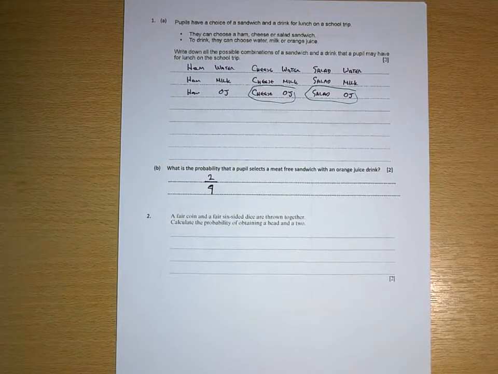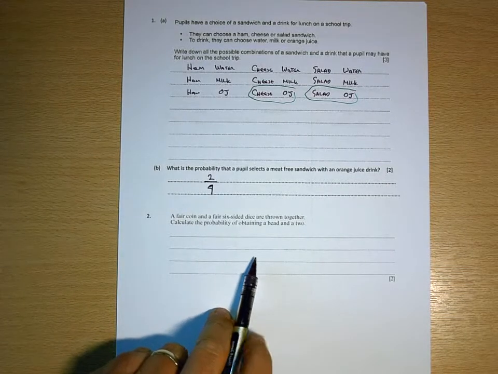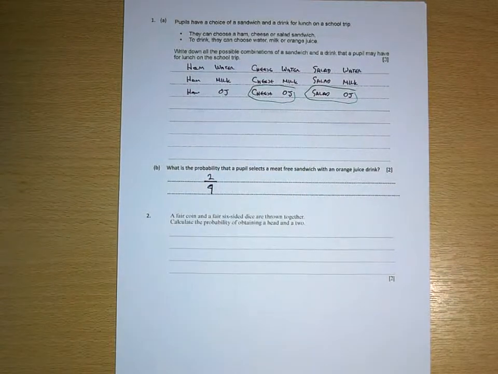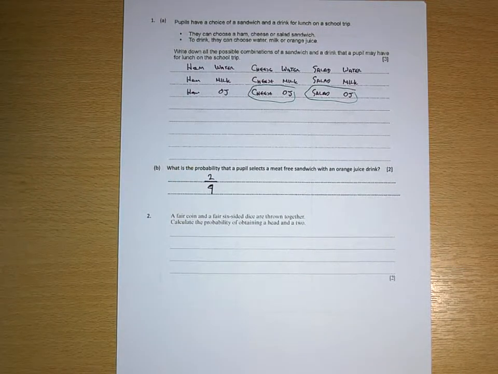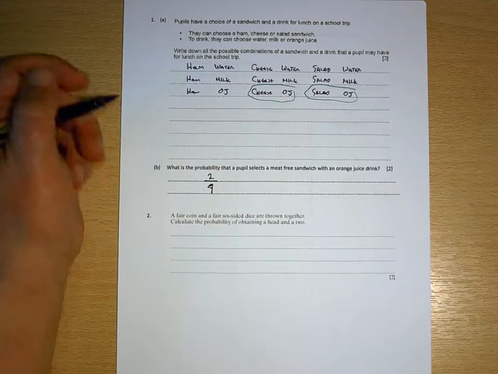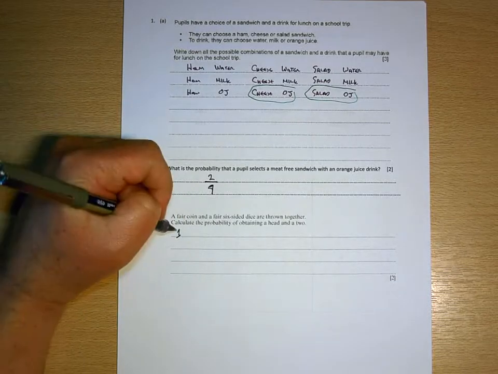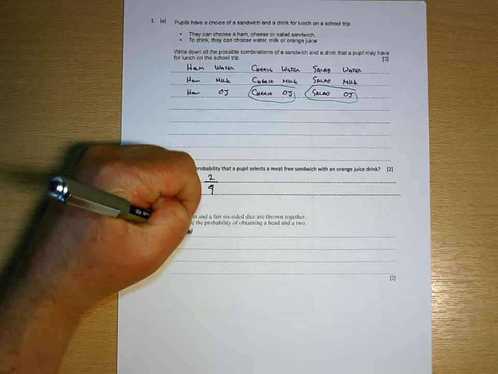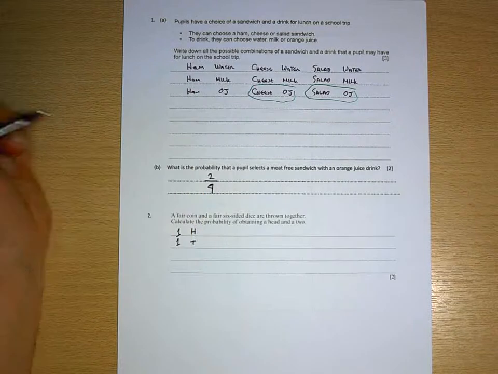Question 2. A fair coin and a fair six-sided dice are thrown together. Calculate the probability of obtaining a head and a 2. Now that's a more difficult question because they haven't set it up for you by asking you to list all the possible combinations first. So you have to realise that that's what you need to do. So we've got a fair coin and a six-sided dice. So the numbers that we could have on a six-sided dice, we could have a 1. And that 1 could end up with a head on the coin, or it could end up with a tail on the coin.